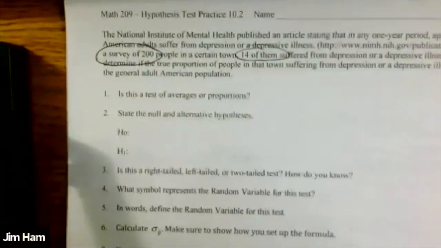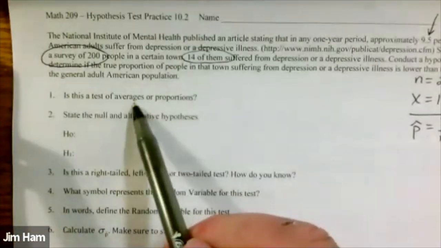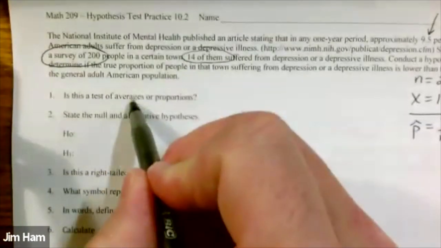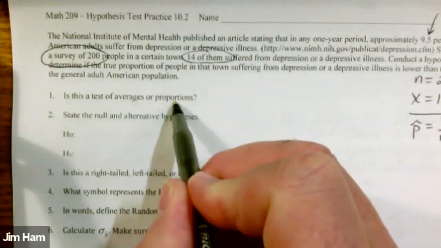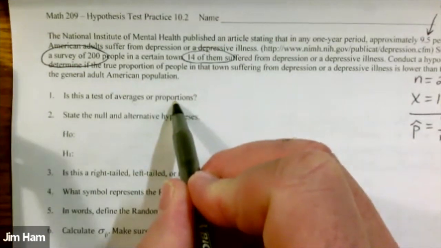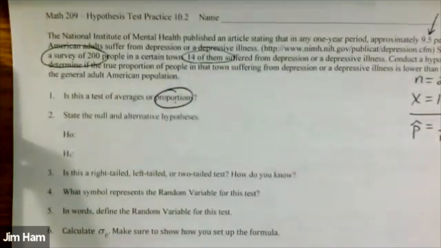Zoom in on them a little bit. Is this a test of averages? Averages involve numerical data. Or is it a test of proportions? Proportions involve qualitative data. So that's the first thing. As soon as you know it's about proportions, then we have a set number of steps that tell us how to do this problem. We're going to be using p, p0, p hat, all proportion variables.